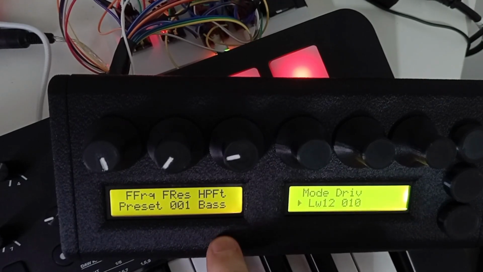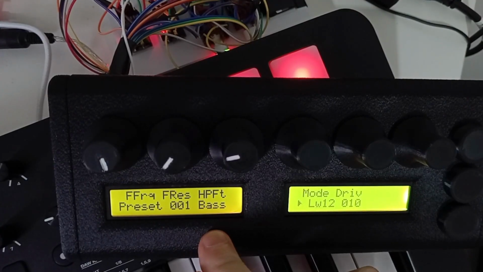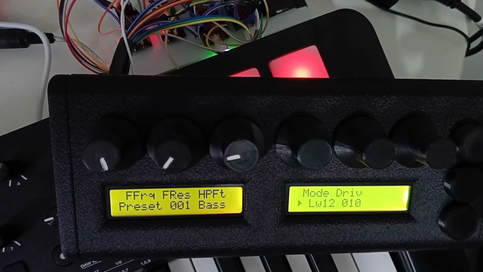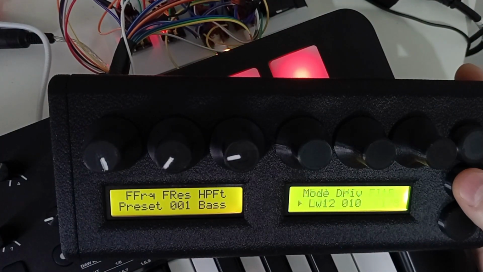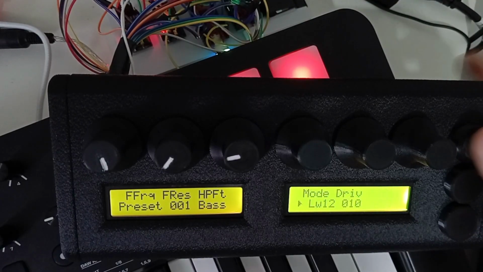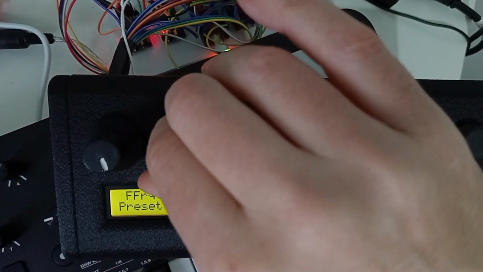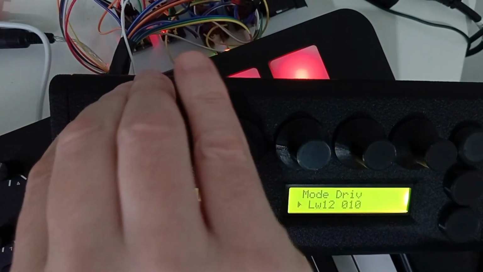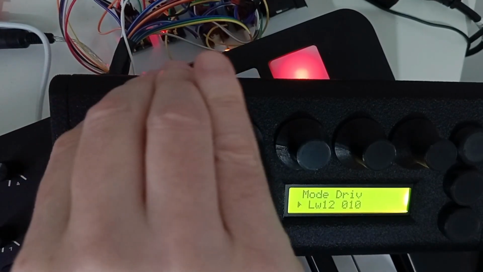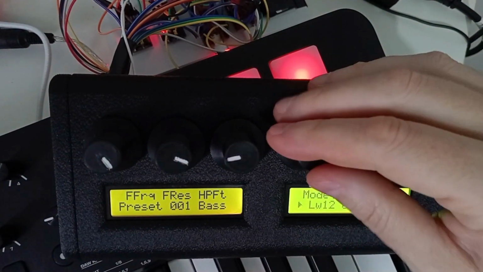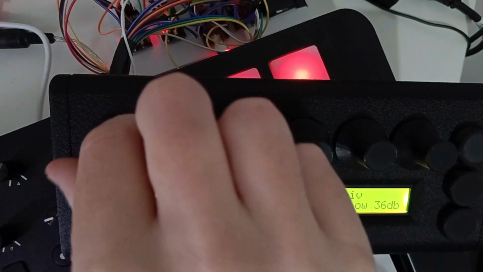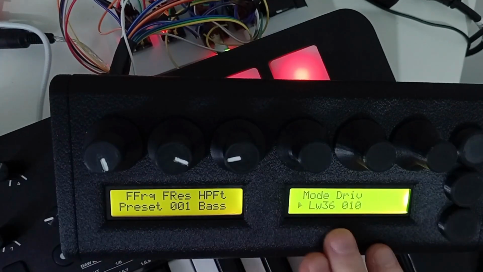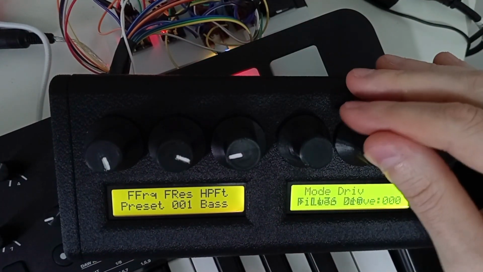And the global high pass filter is still separate, to use more like an effect. And you also have drive on the filter. So let me turn here. Resonance. Let me use the other one, the 36 dB. This is with the drive set.